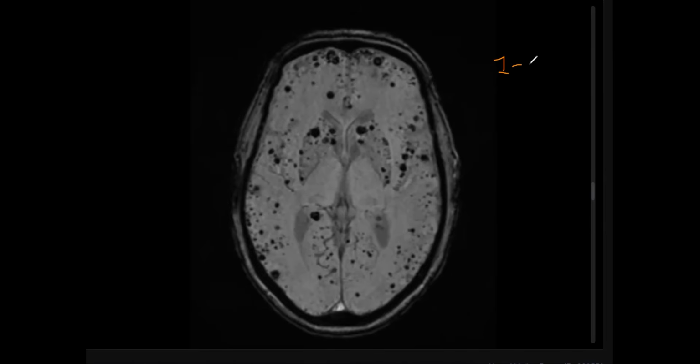The other differential, the more conspicuous one, would be cerebral amyloid angiopathy in such a presentation. What is the distribution of amyloid? It's mainly lobar, cortical. So doesn't this explain the amyloid? Very good. Other differentials, yes.